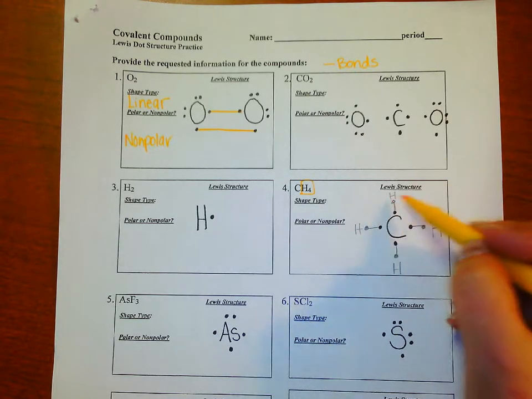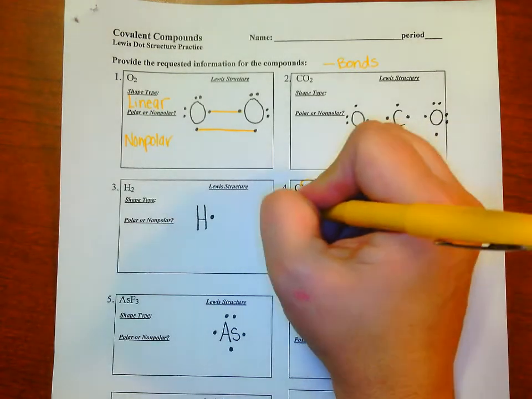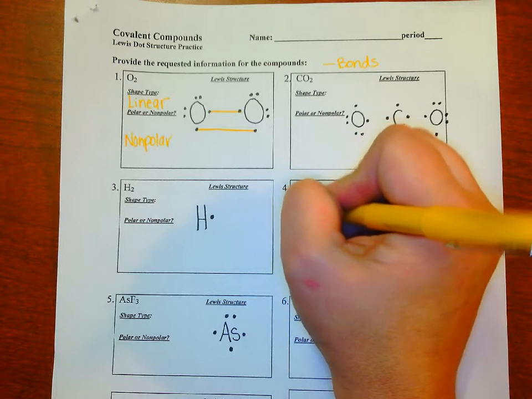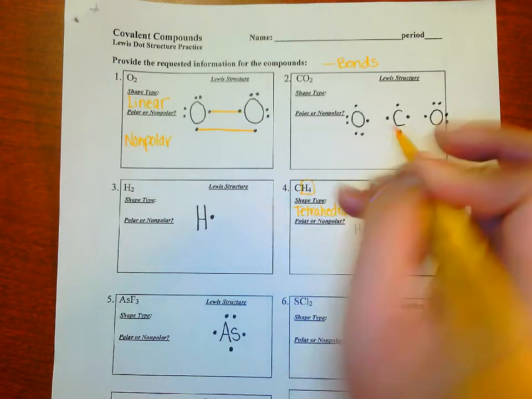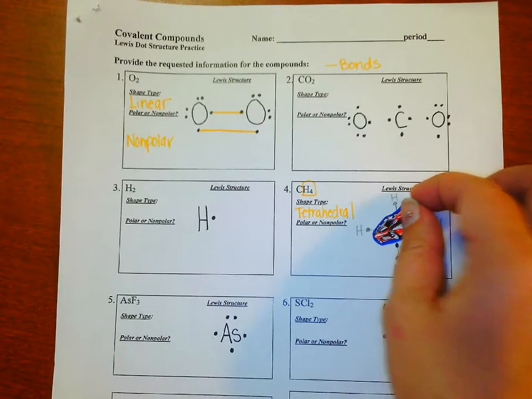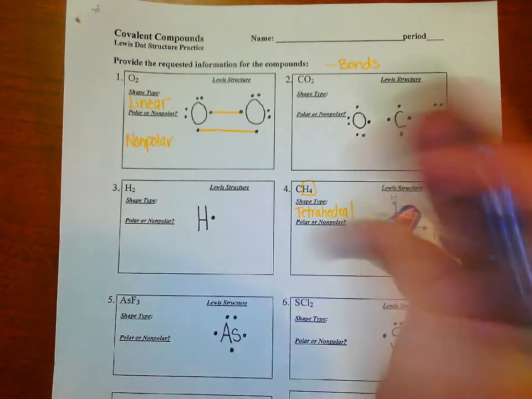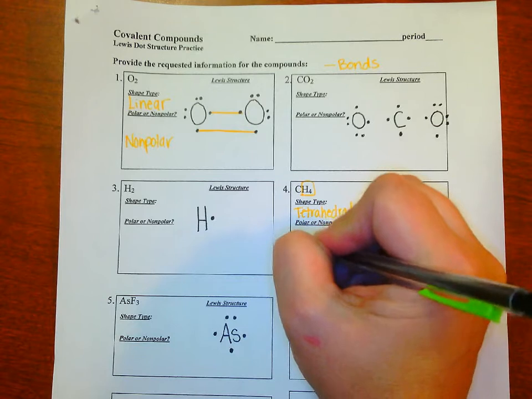This shape kind of looks like a cross or an intersection. This is called a tetrahedral. And we do that same concept of splitting the molecule. In this case, I'm just going to cover up the center atom. Is everything on the outside of the center atom exactly the same? Well, sure, they're all hydrogens. So that means that this would be nonpolar.